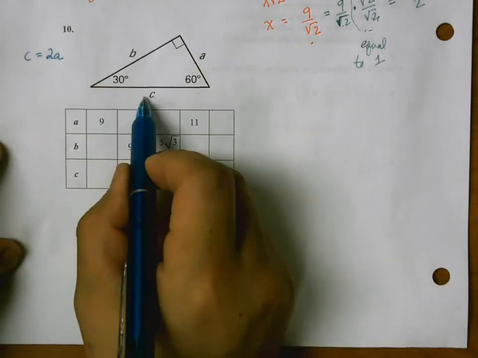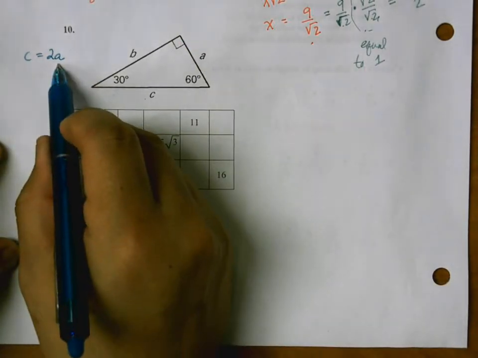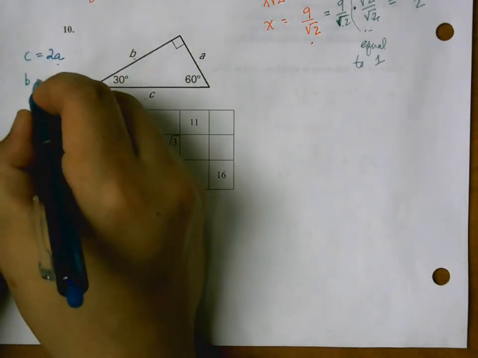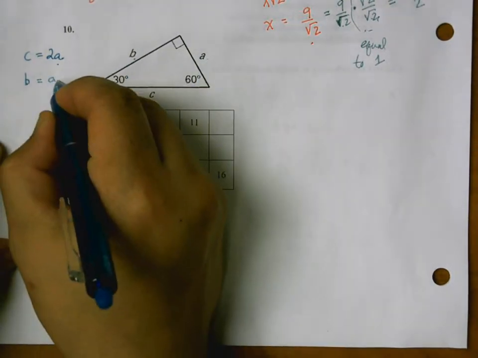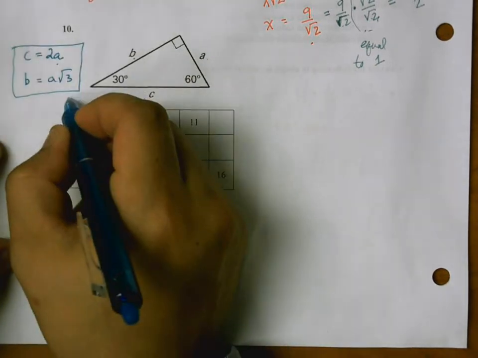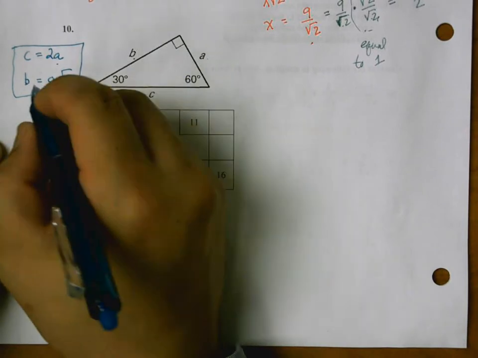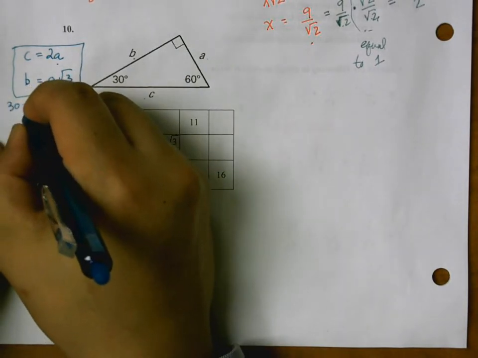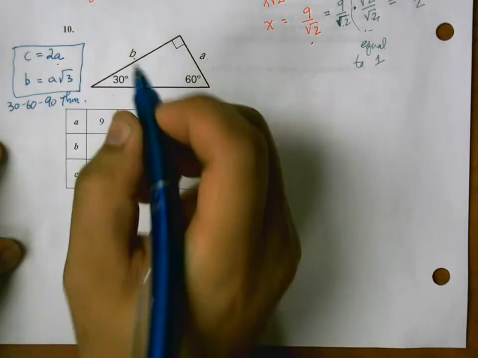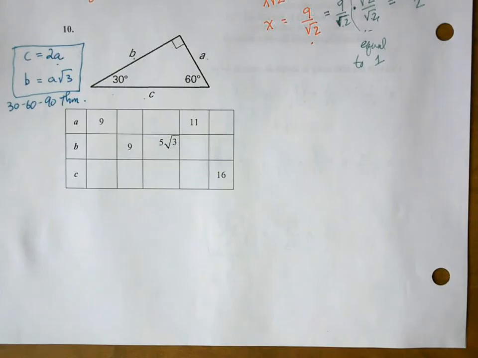In other words, C is equal to 2A. And the longer leg, B, is equal to A times root 3. We're going to use these two equations to solve a bunch of problems, and this is the 30, 60, 90 theorem.